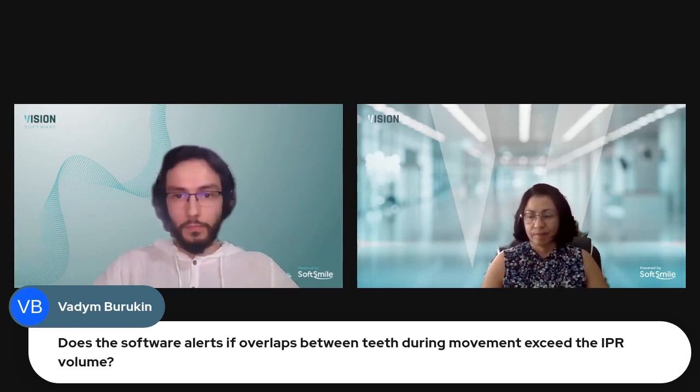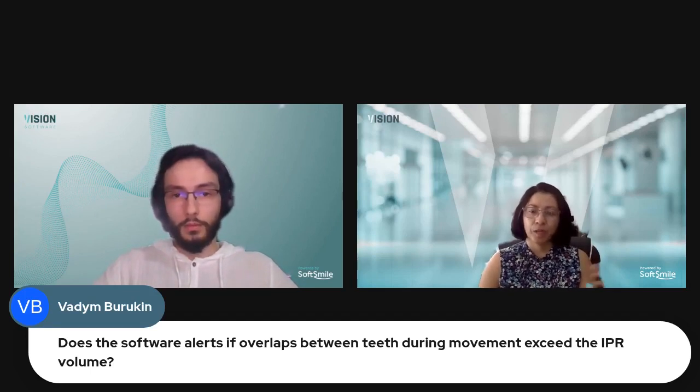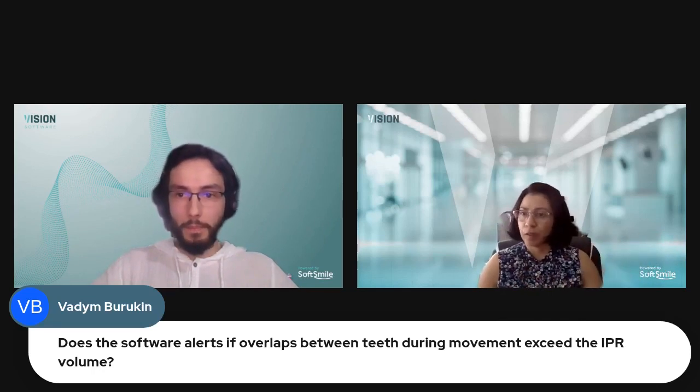Yeah, and to add to that a little bit, it also continues to share with you the value of collision that you're creating as you're moving the teeth. So you'll see those values in real time as you move the teeth, and it collides with an opposing arch or with a tooth that's mesial or distal to it.